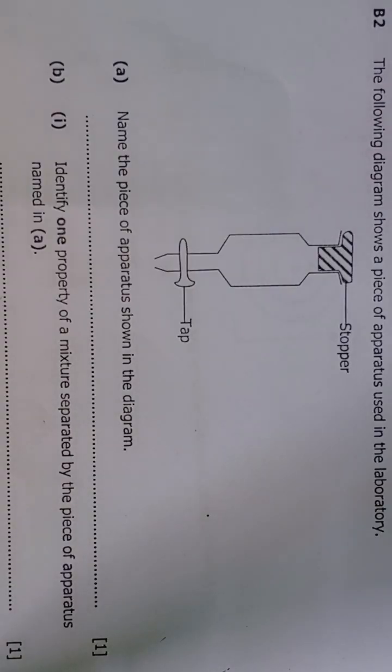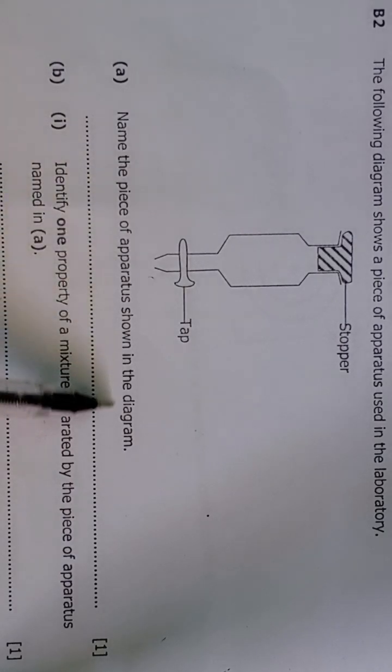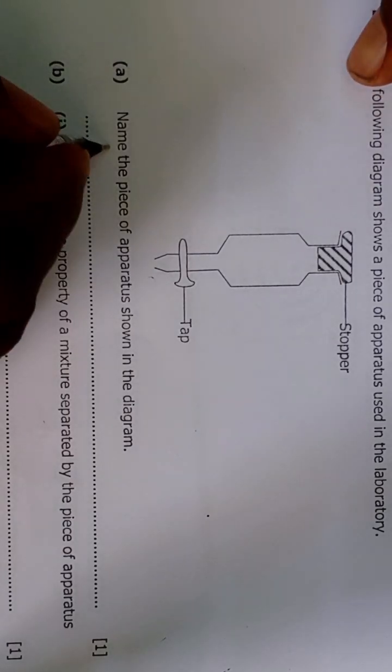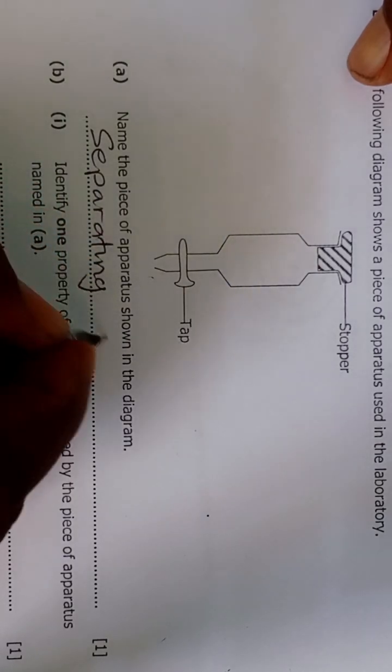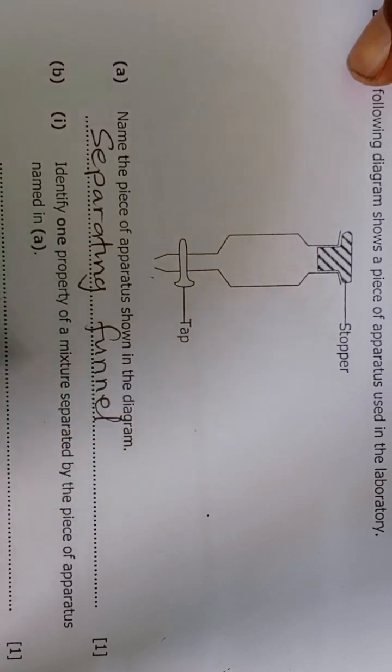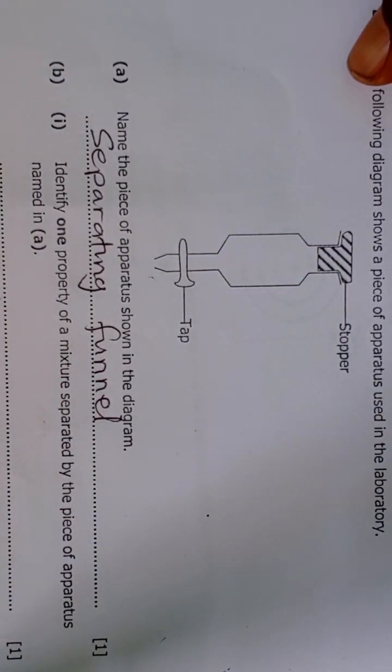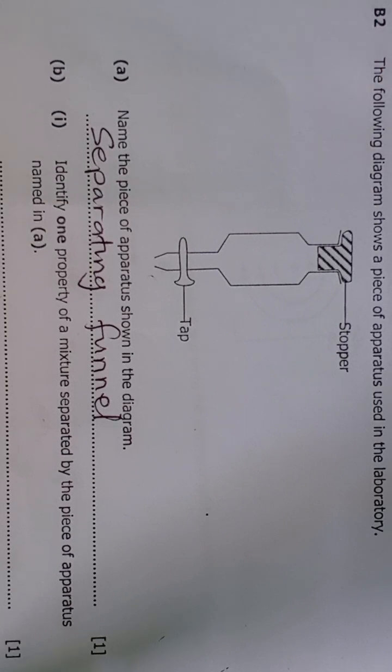B2, the following diagram shows a piece of apparatus used in the laboratory. So this is the piece of apparatus. So part A, name the piece of apparatus shown in the diagram. So the piece of apparatus is the separating funnel. The separating funnel is used to separate what we call immiscible liquids, so liquids that cannot dissolve each other. So we use this apparatus.